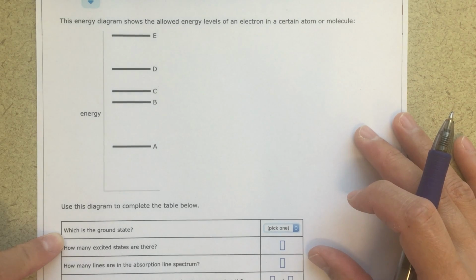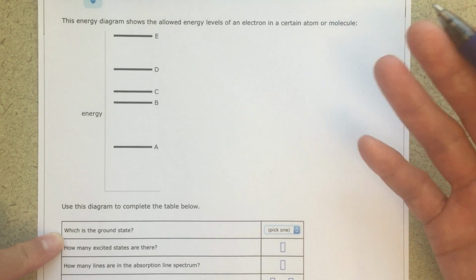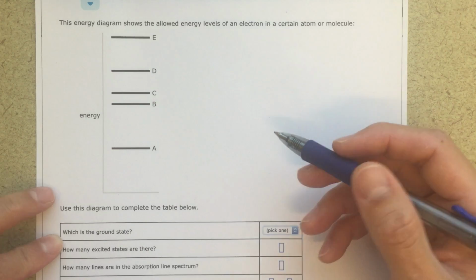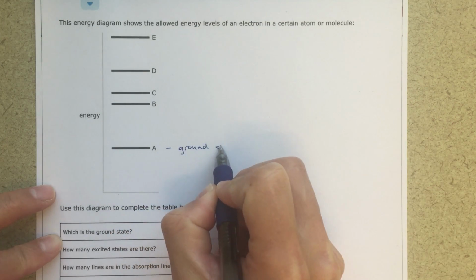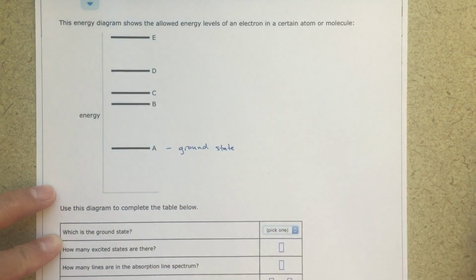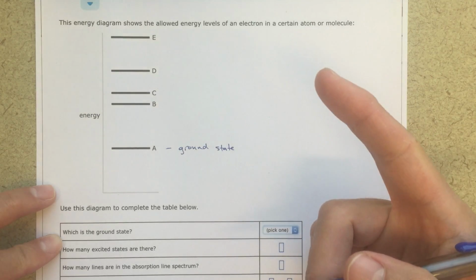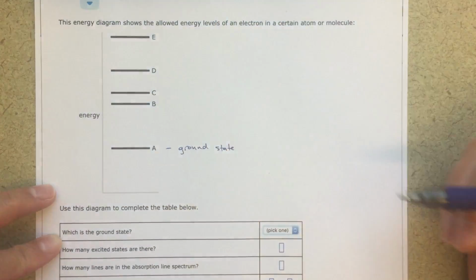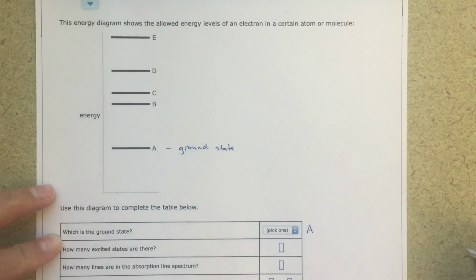It's a little bit unclear here how many electrons are in this system, which is a little confusing. But the ground state we're always going to consider as the lowest state. So I'm going to say that A is the ground state. When we're doing a problem like this, it makes sense to think of one electron being able to move around however we need it to. So for which is the ground state, I would choose A.